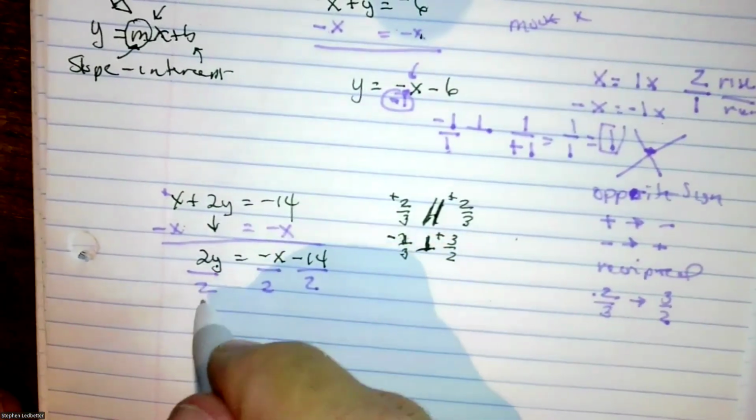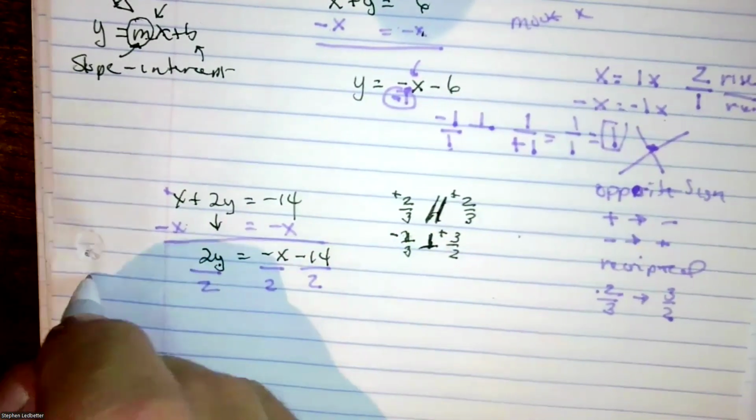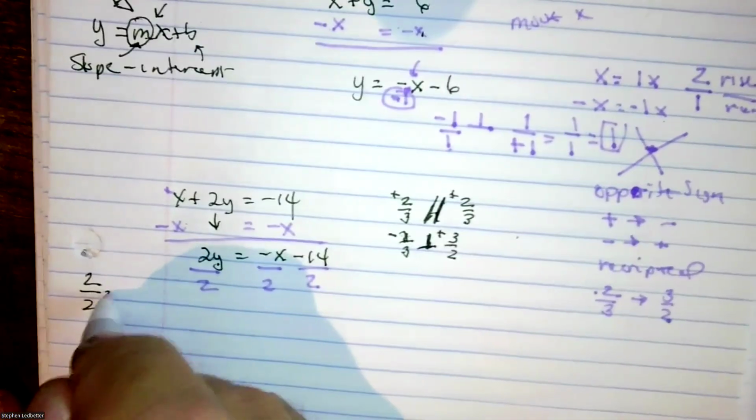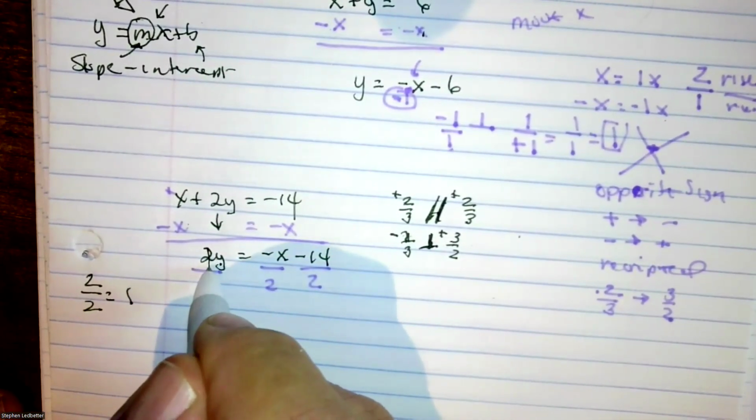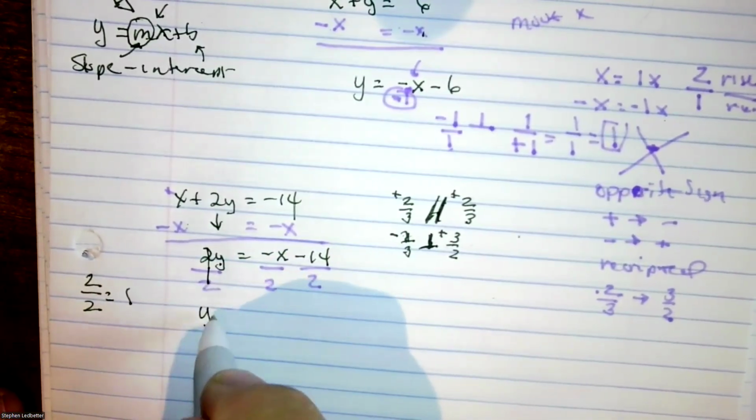2 divided by 2 is 1. I mean, that's what that means. Think about it: when you have a top number and a bottom number of a fraction that are the same, that equals 1. And since it's being multiplied by y, 1 times y is 1y.